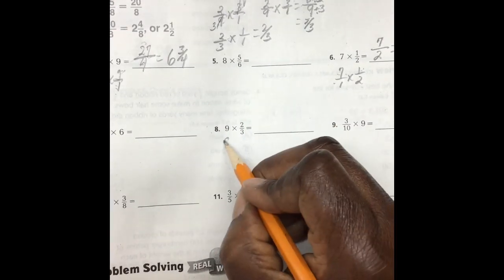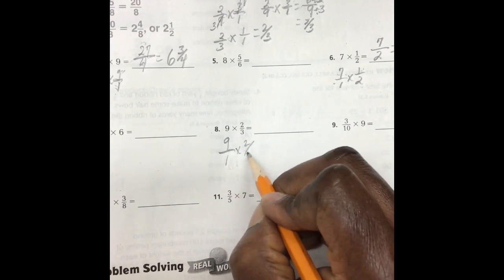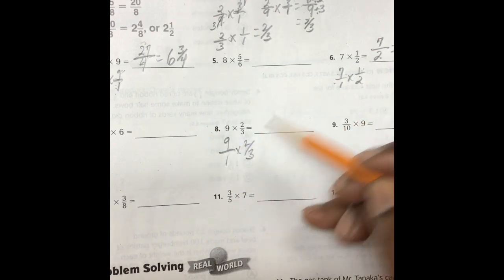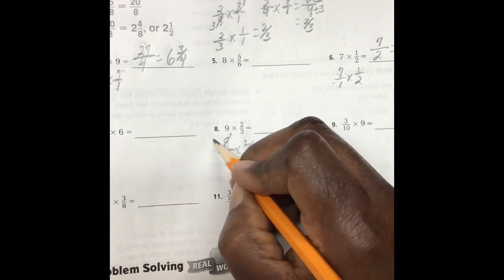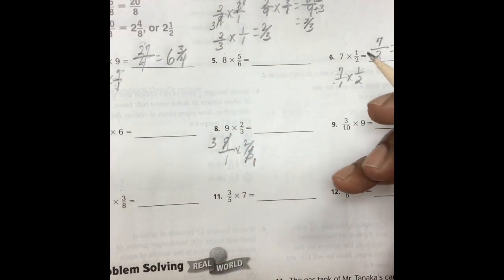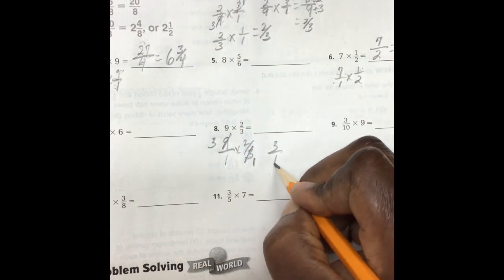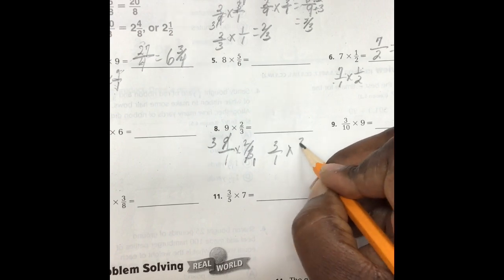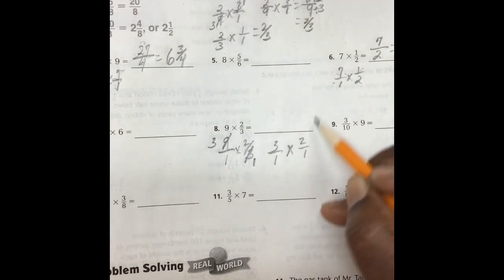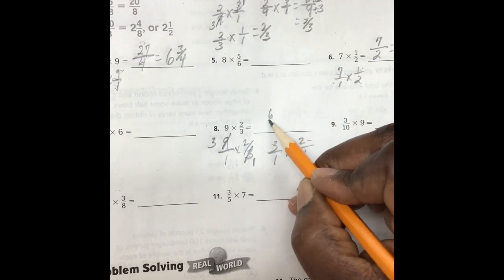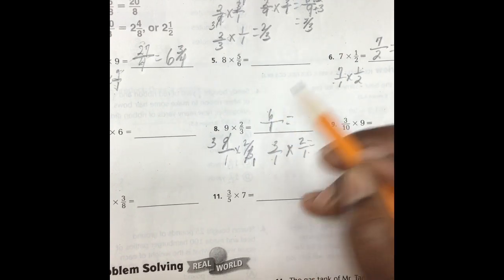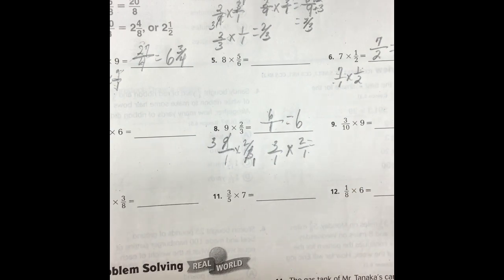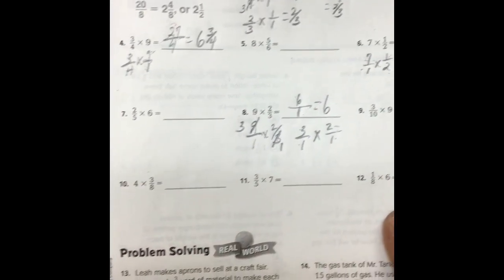Number 9, we have 9 over 1 times 2 over 3. 9 and 3 have a 3 in common. How many 3's are in 3? 1. How many 3's are in 9? 3. So our new fraction is 3 over 1 times 2 over 1, and we multiply. 3 times 2 is 6 over 1 times 1 is 1. How many 1's are in 6? 6.